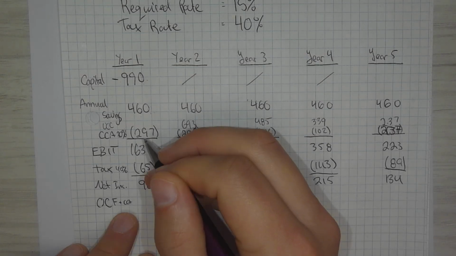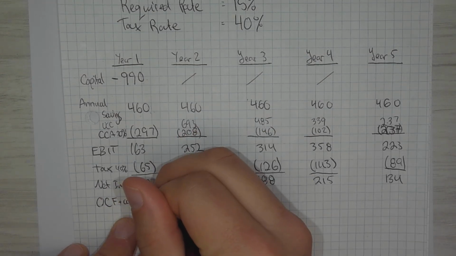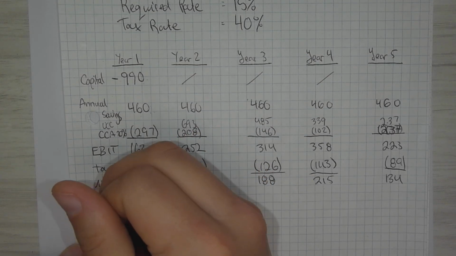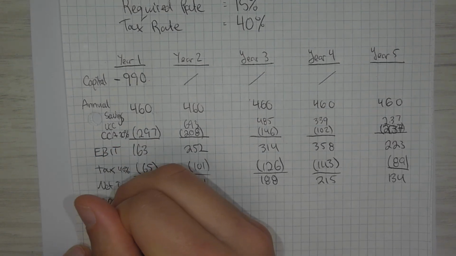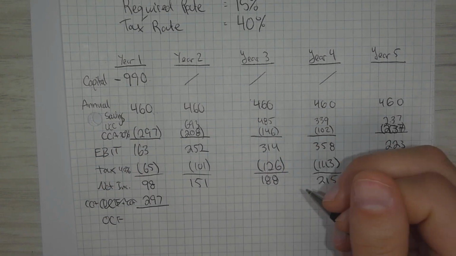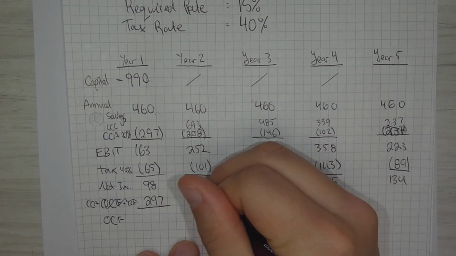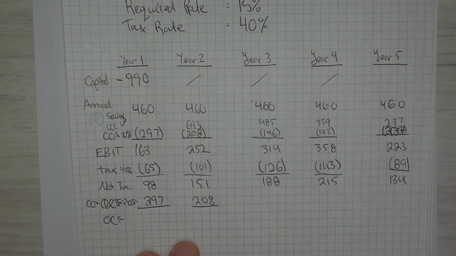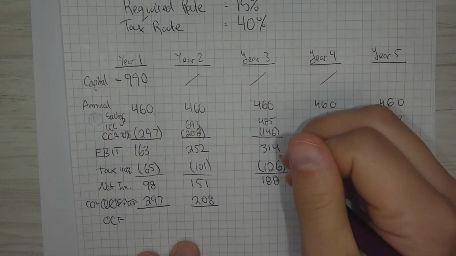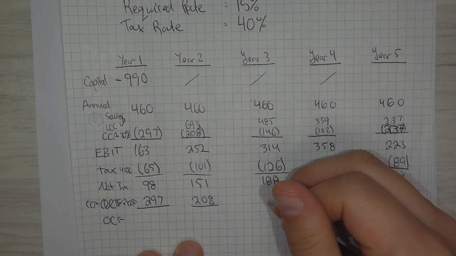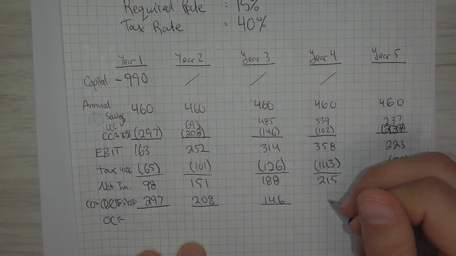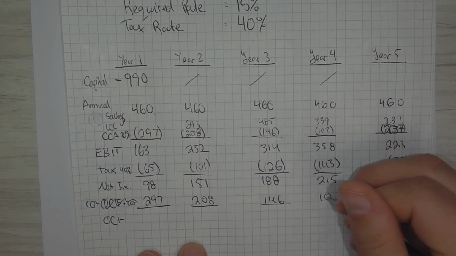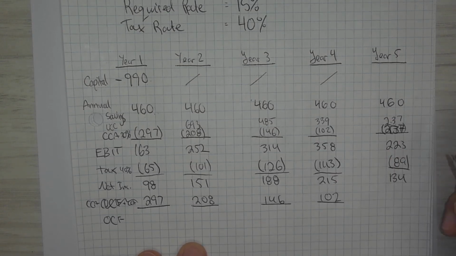So we're just going to take this CCA and add it back, because we paid taxes now, and we just need to add back what we don't need to have there because it's a non-cash expense. So it doesn't affect our operating cash flow.